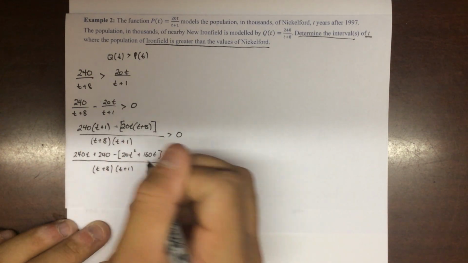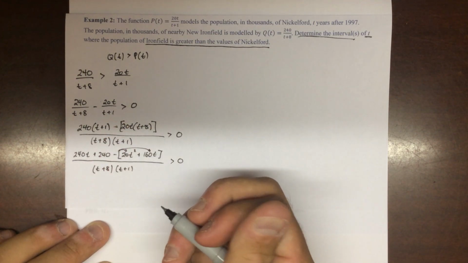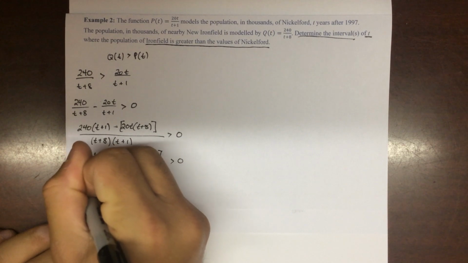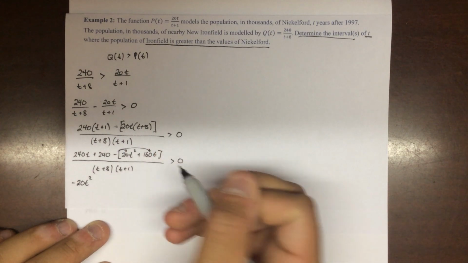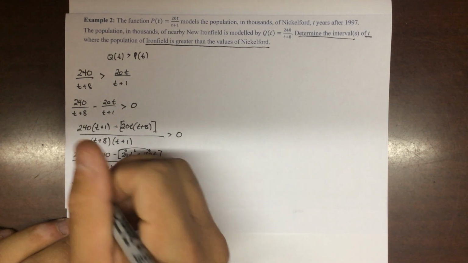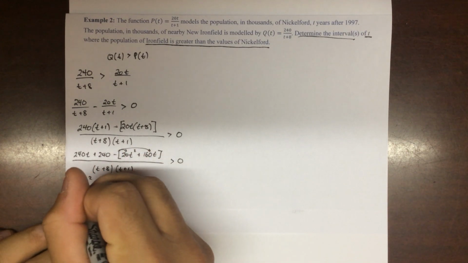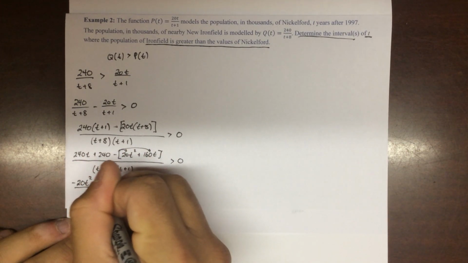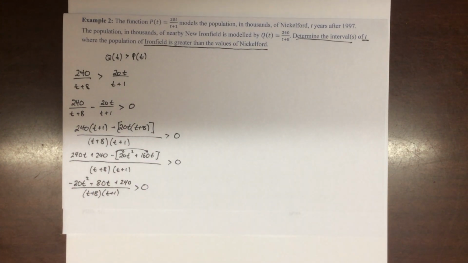And here I can distribute in my negative. I'm going to skip the step here, and I'm going to go right down to my simplified solution of negative 20t squared. When I distribute my negative to 160t, it becomes minus 160t. So 240t minus 160t leaves me with 80t plus 240 all over t plus 8, t plus 1. And that's all still greater than 0. So we're getting there. Our next step, as we know, we need to factor our top in order to get our key values to set up our interval table.